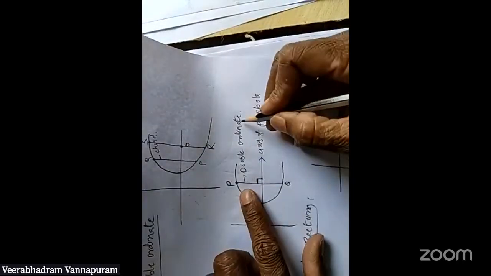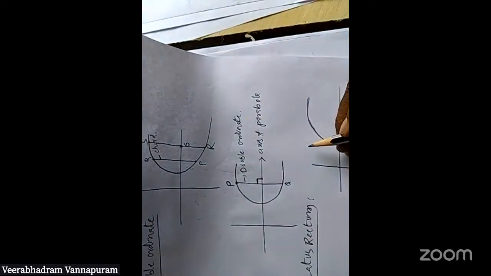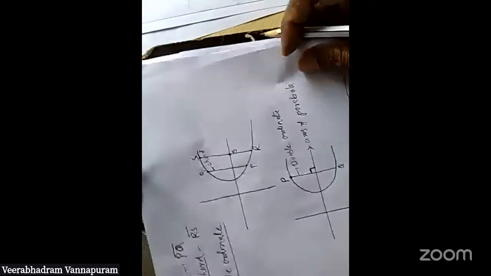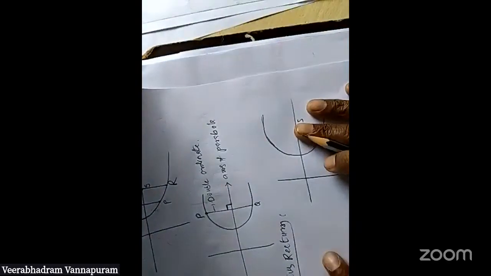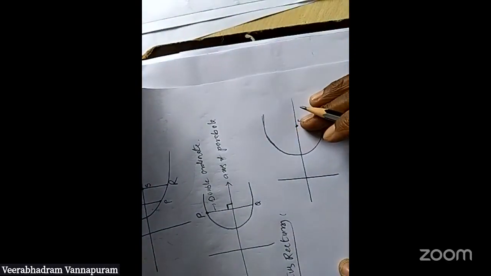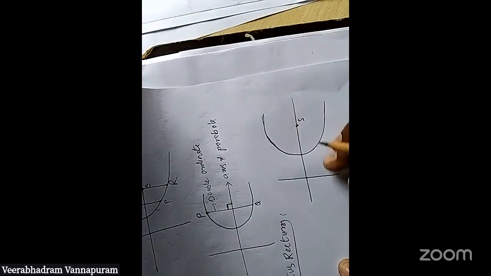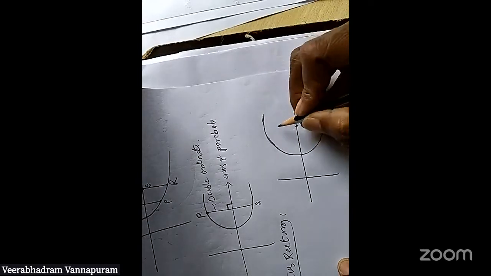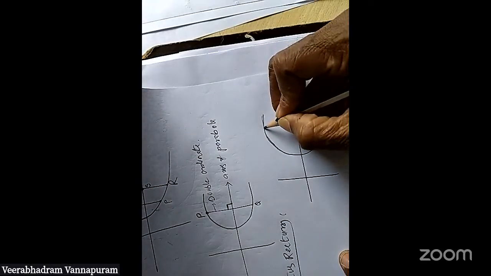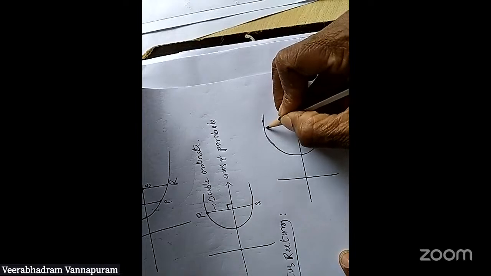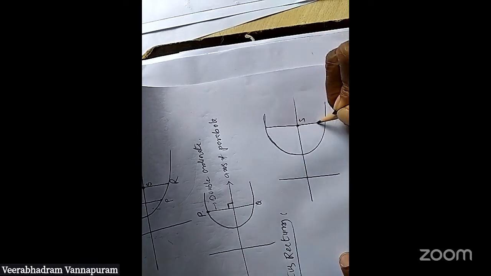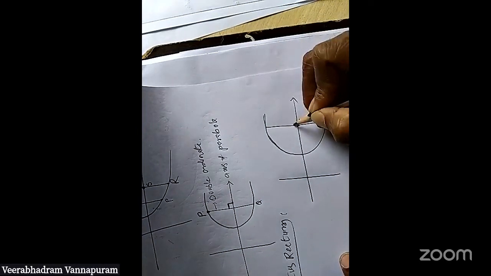If a double ordinate passes through the focus of the parabola, the double ordinate passing through the focus is called the latus rectum. So the double ordinate is already perpendicular to the axis of the parabola and passes through the focus.